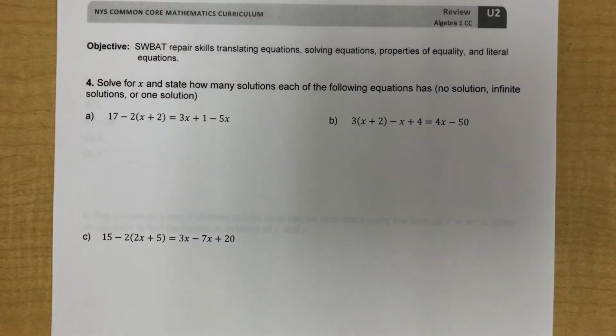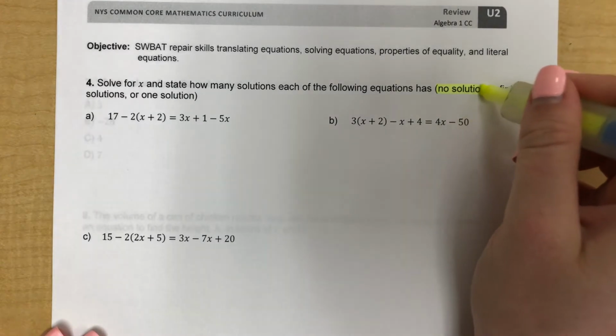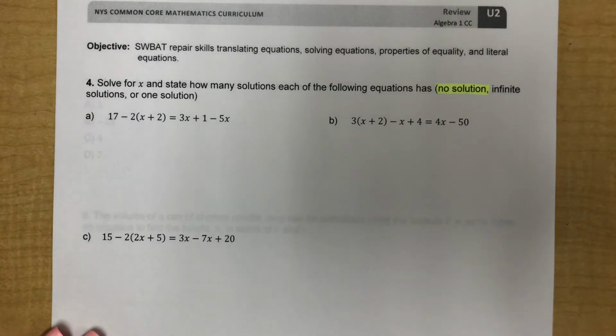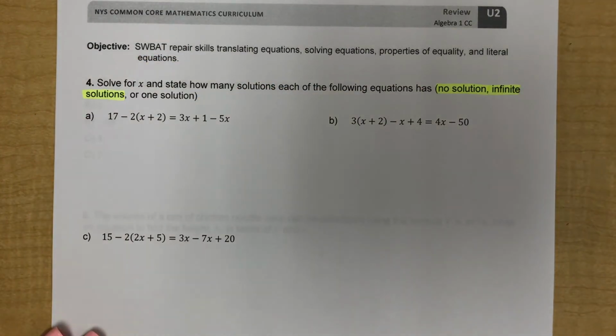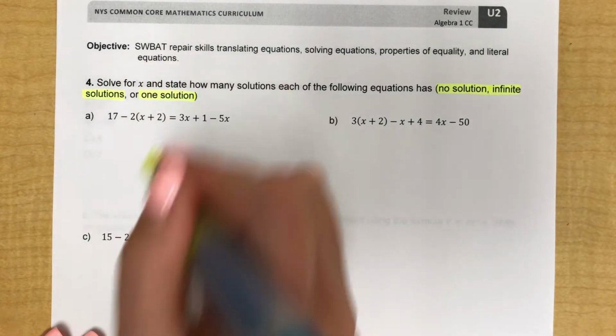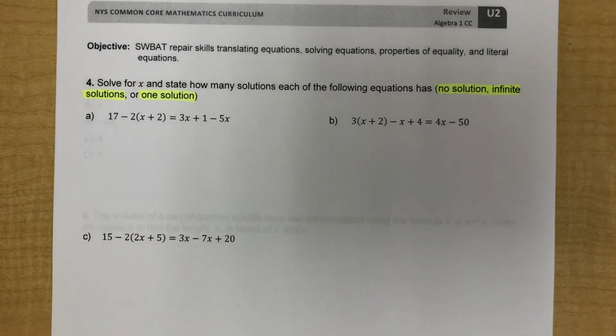All right, so we got number 4. Number 4 says we want to solve for x and state how many solutions each of the following equations have. So there were 3 types of solutions that we talked about earlier in this unit. You could have no solution. That means there's no answer at all. Infinite solutions, which means there's multiple different answers. Or one solution, like we just saw on number 3.